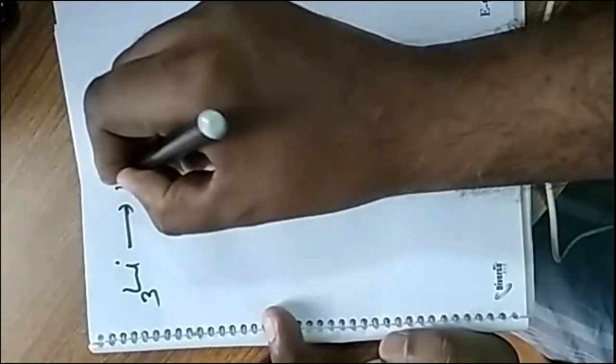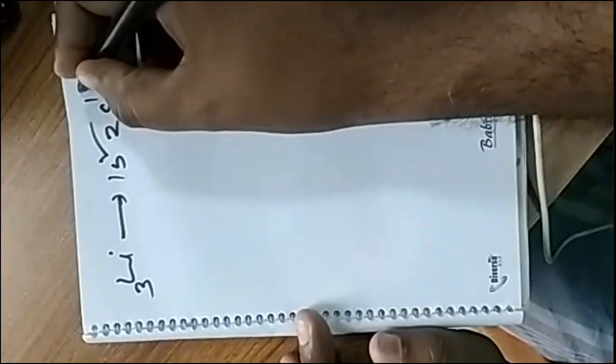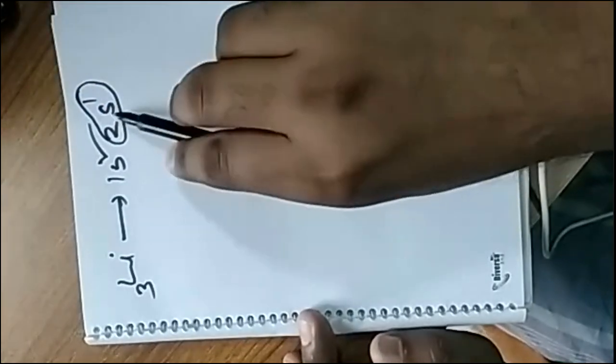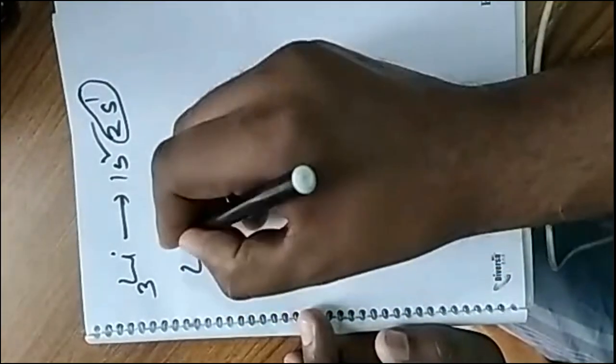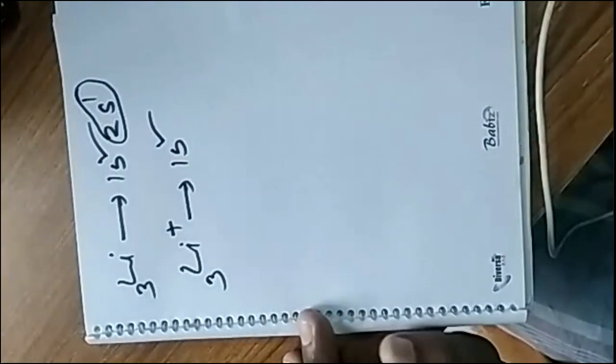You know, the atomic number of lithium is 3, so its electronic configuration is 1s2, 2s1. If lithium donates one electron from its outermost energy level, then lithium plus will form.